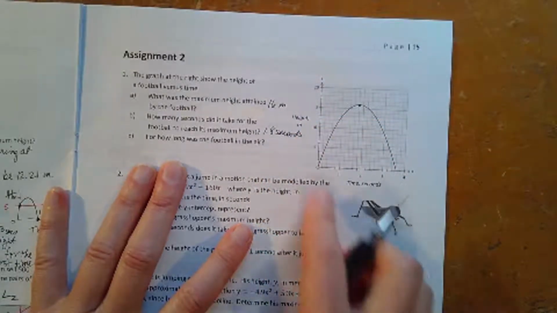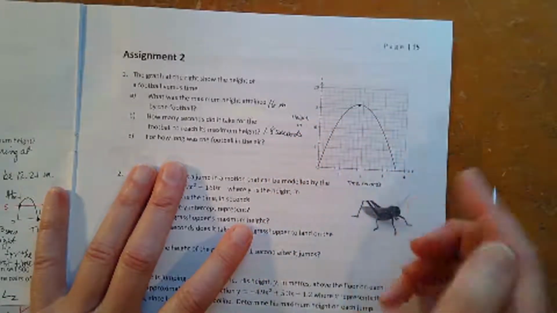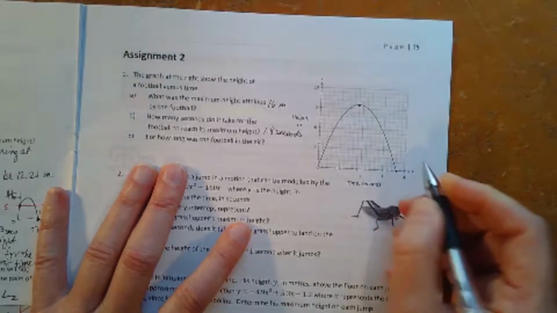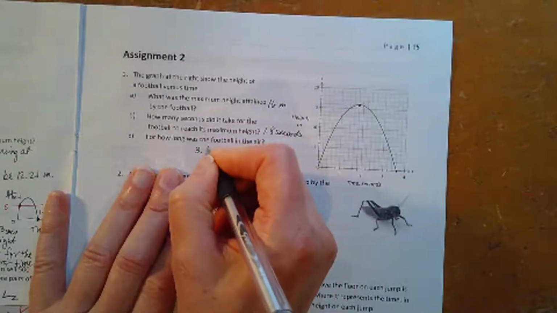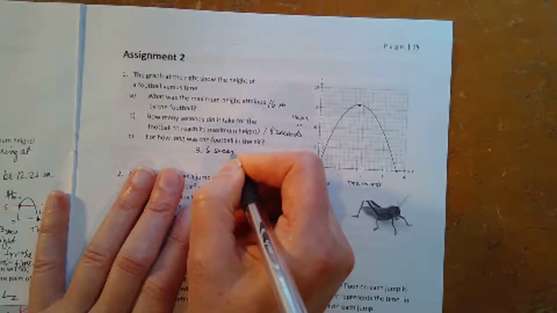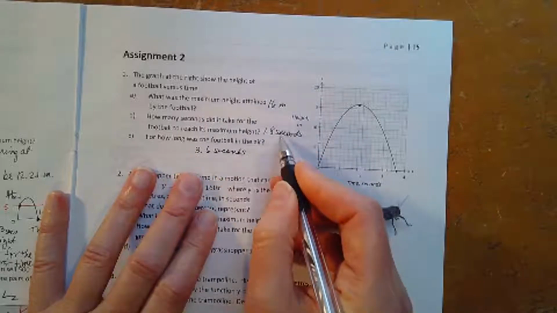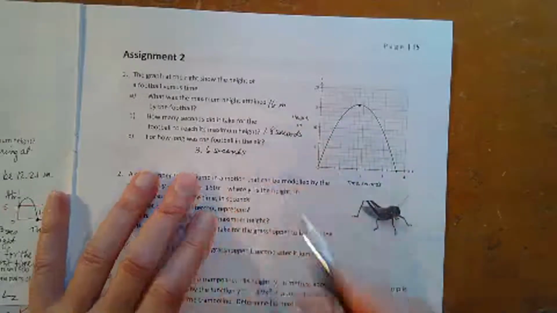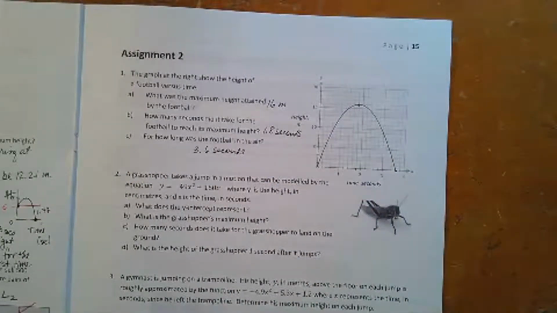For how long was the football in the air? Okay, it was kicked. It goes up in the air, comes down again. So it's here. 1, 2, 3, 4, 2, 4, 6, 8, 10. So that would be 3.6 seconds. And that makes sense, right? The halfway point is 1.8. So 1.8 and 1.8 gives me 3.6.